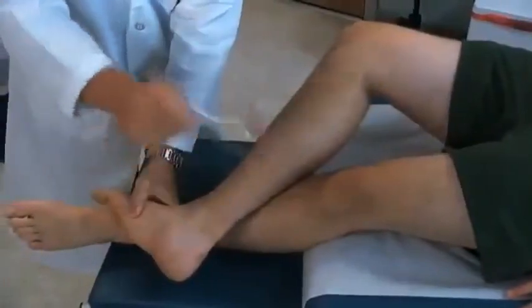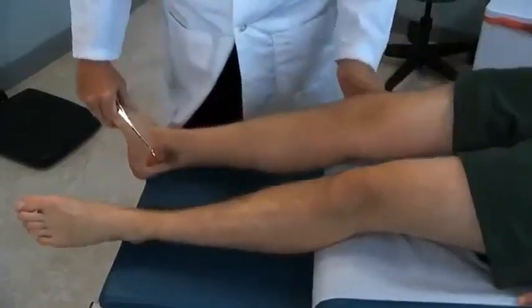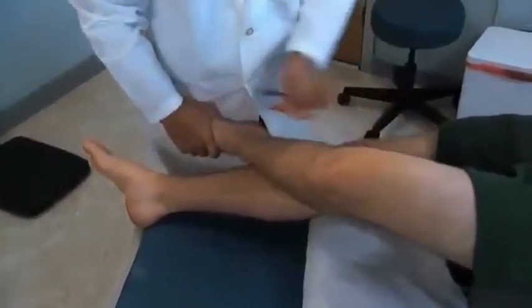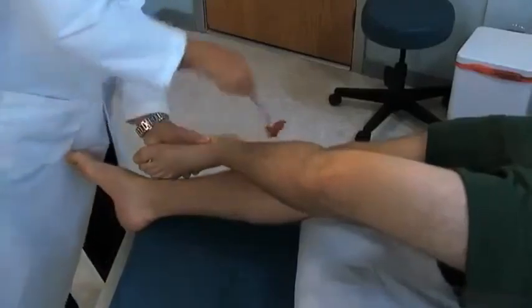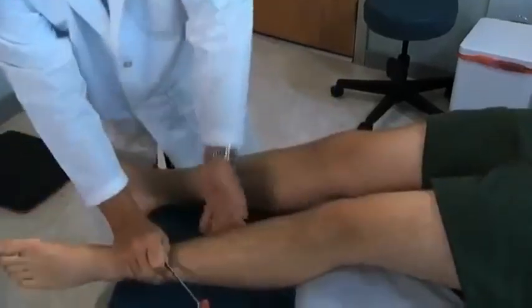If the patient is lying down, flex one leg at both hip and knee and rotate it externally so that the lower leg rests across the opposite shin. Then, dorsiflex the foot at the ankle and strike the Achilles tendon. Repeat this test on the opposite side.